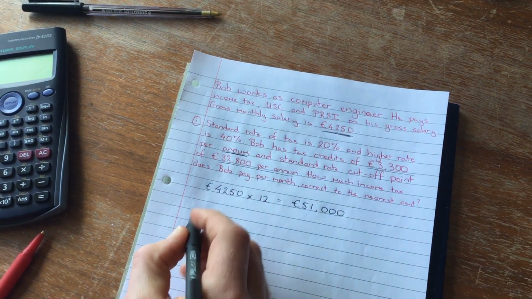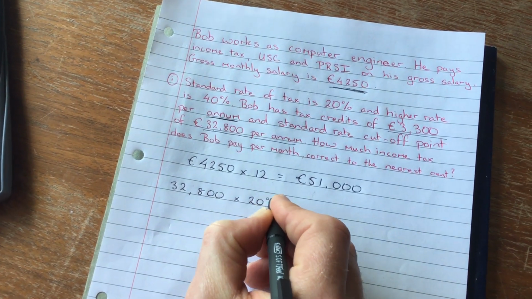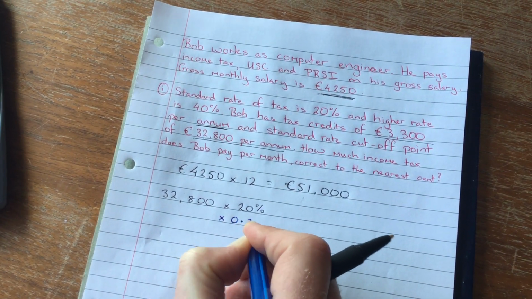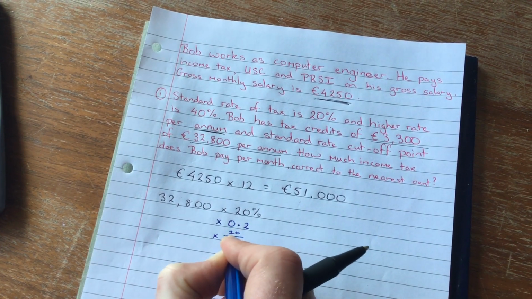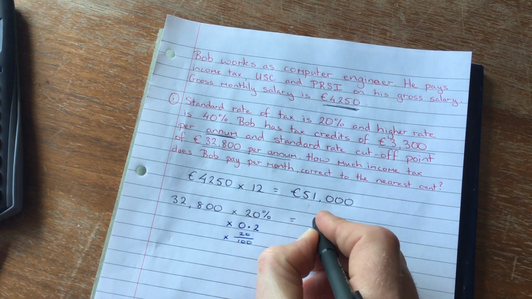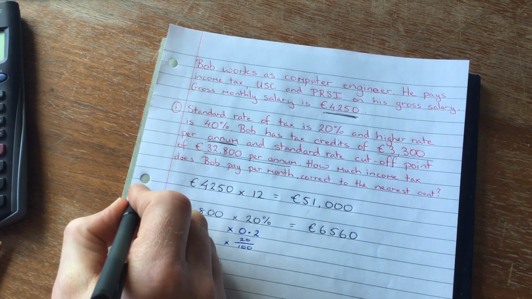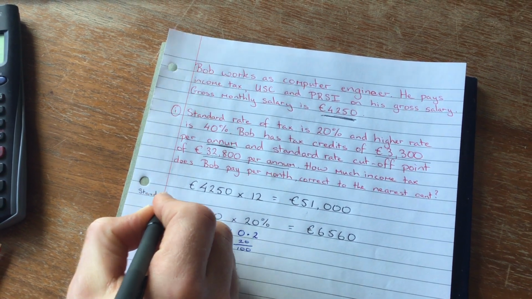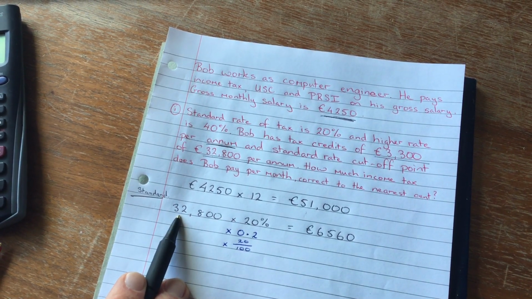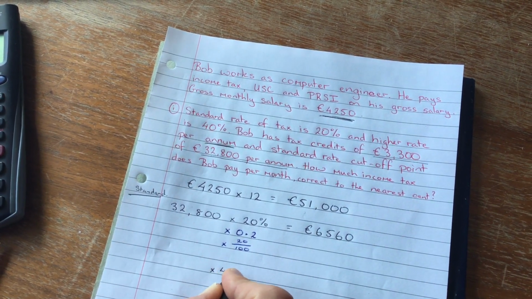The standard rate is 20%, so it's 32,800 multiplied by 20%. Maybe you might have done it in class multiplying by 0.2 or by 20 over 100, whichever way you're most comfortable with. Calculator work, and we'll get an answer of 6,560. So the standard rate of tax is 6,560, from earning 32,800 per year. He earns more than that, and that's going to be taxed at the 40%.